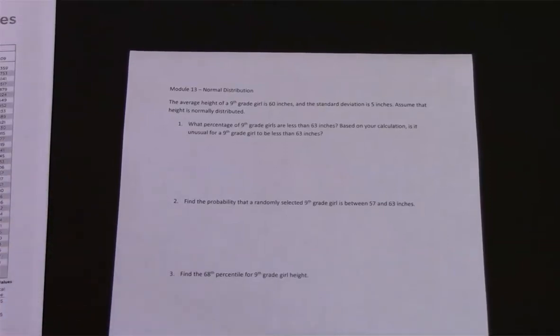Okay, so now moving on to module number 13. It's about the general normal distribution and the central limit theorem. Okay. So the average height of 9th grade girls is 60 inches and standard deviation is 5 inches. Assume that height is normally distributed. What percentage of 9th graders are less than 60 inches?